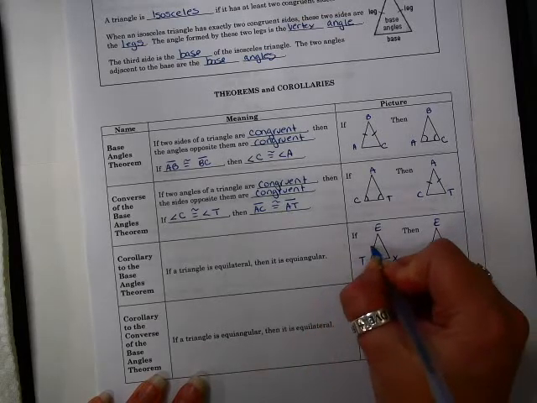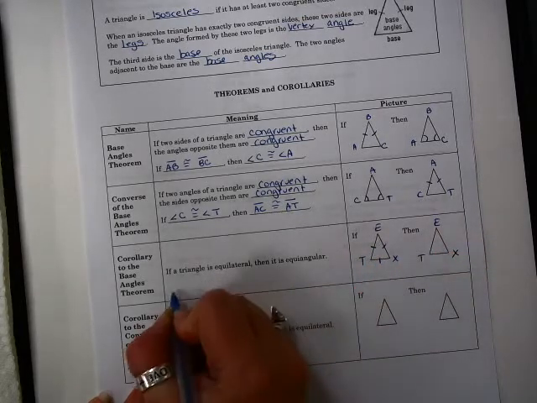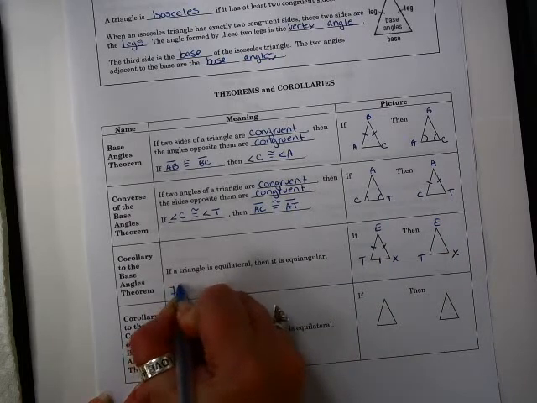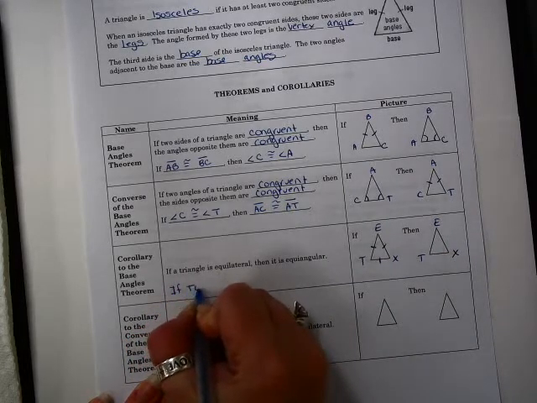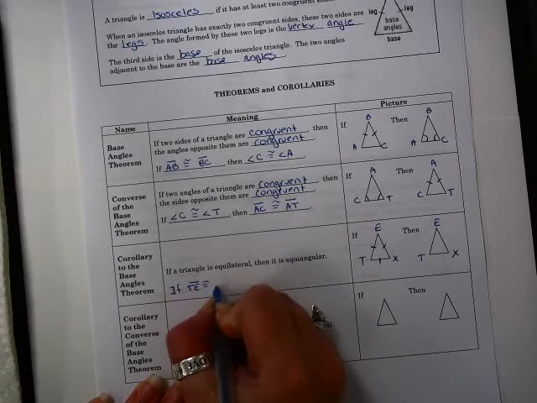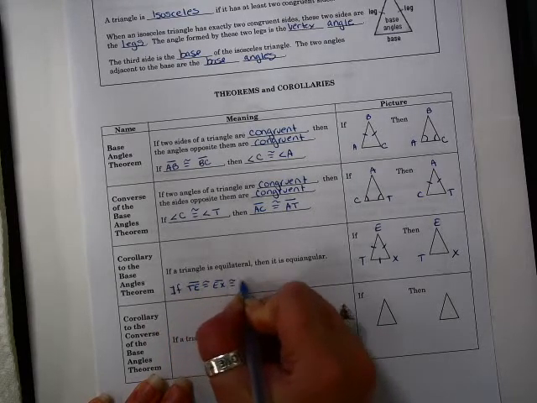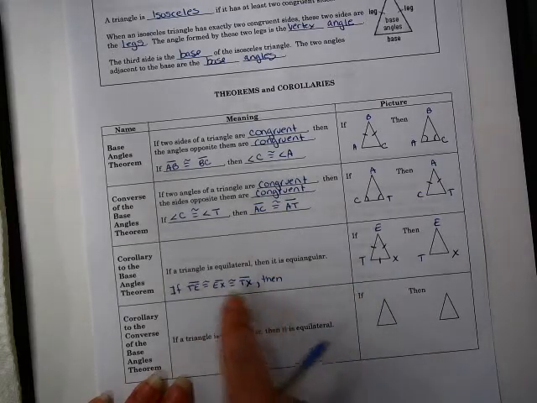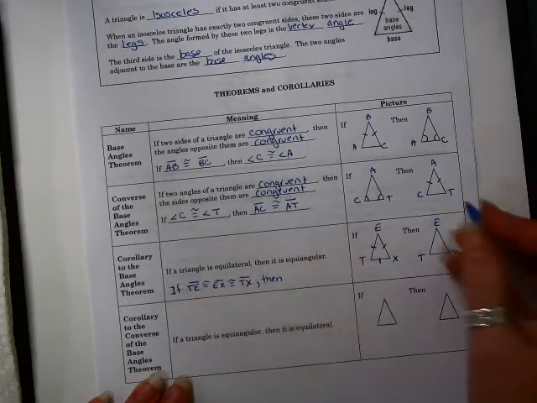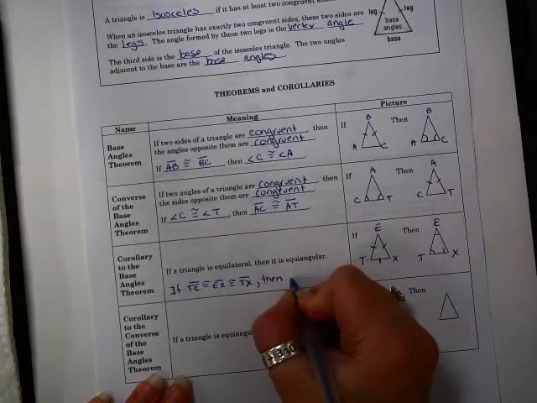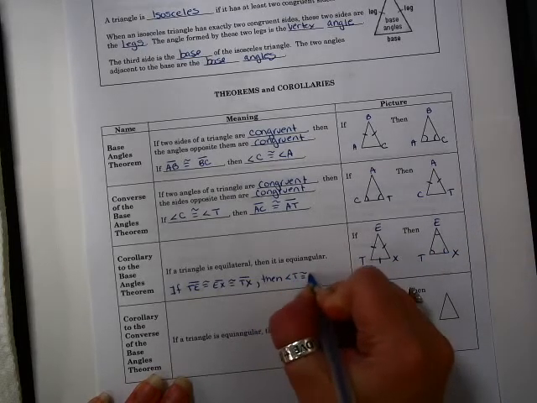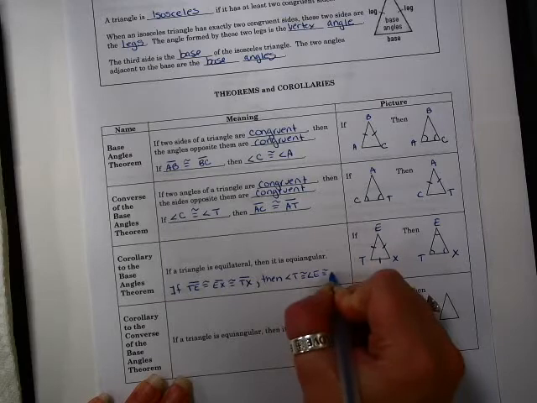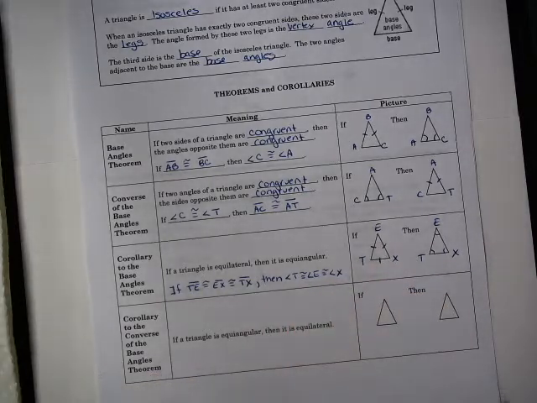So here, if I know that all these sides are congruent, so TE is congruent to EX, which is also congruent to TX, then what do I know? Well, if all the sides are congruent, then all the angles are congruent, so I know that angle T is congruent to angle E, which is congruent to angle X. There you go.